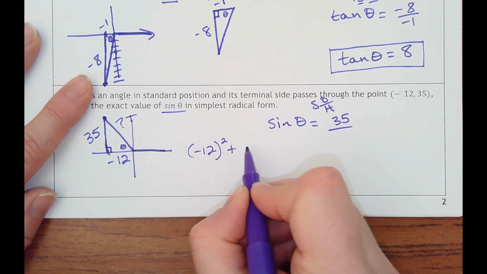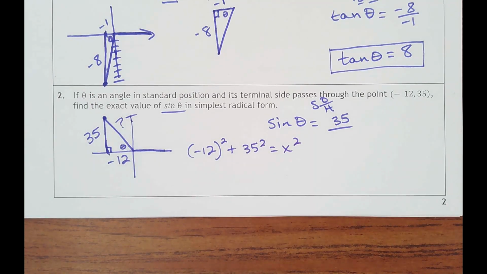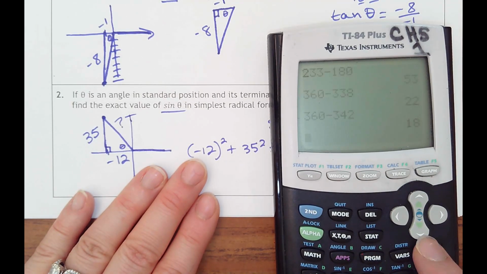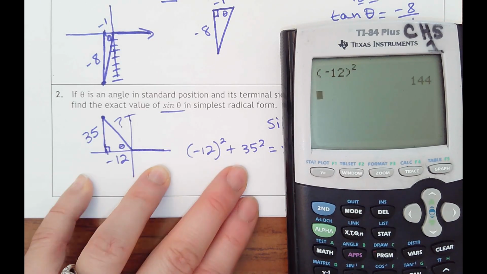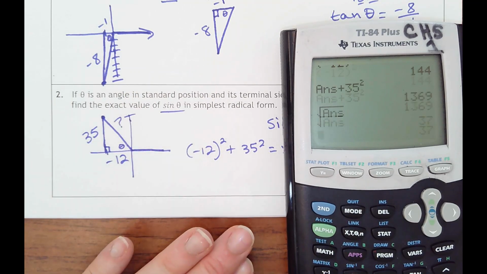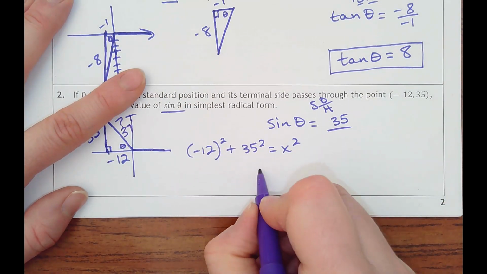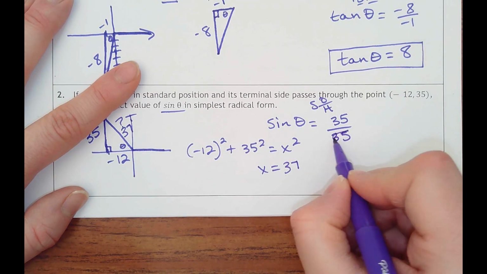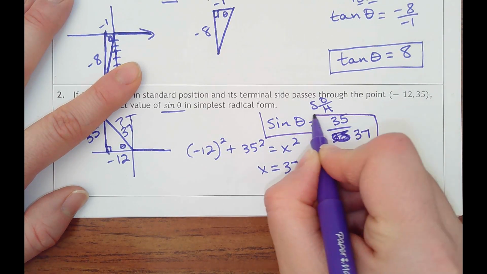It'd be (-12) squared plus 35 squared equals x squared. And when you square a negative, you have to have parentheses around it, so it tells you it's a positive. Square root that number, you get 37. So this would be 35 over 37 ratio for the sine of the angle.